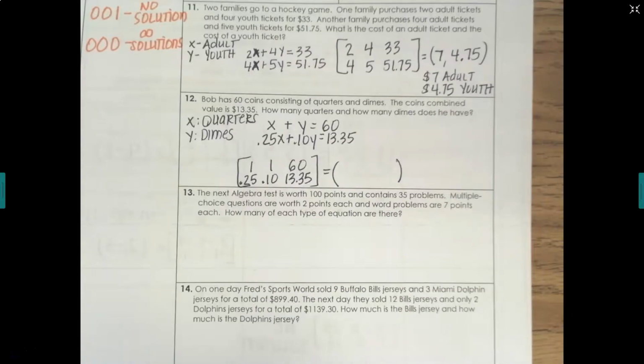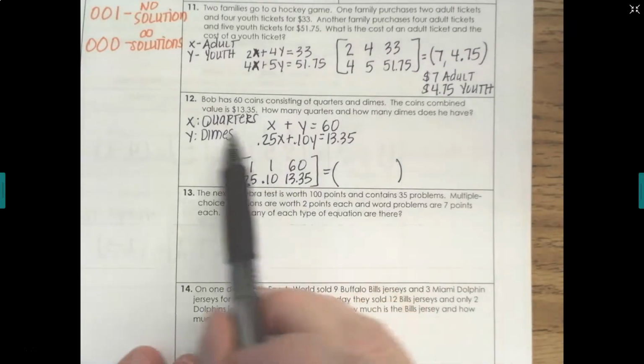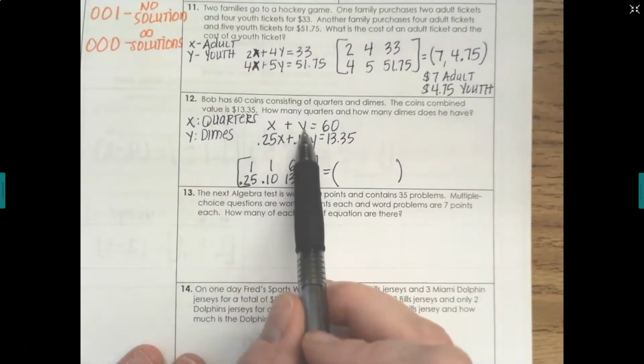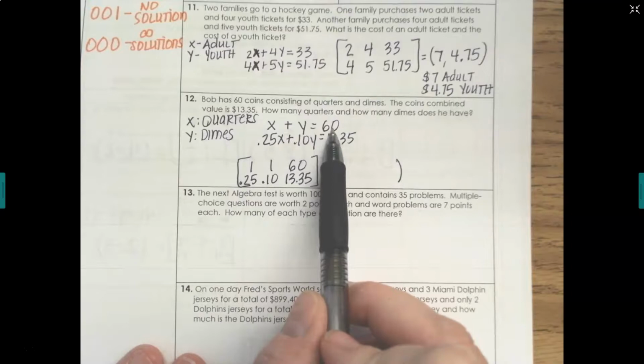Before we get to the final answer, let's see how you did setting up this problem. So we have Bob has 60 coins consisting of quarters and dimes. The coins' combined value is $13.35. How many quarters and how many dimes does he have? So we know he has a total of 60 quarters and dimes. So if I define quarters as x and dimes as y, and I add together my quarters and dimes, I get 60 coins.